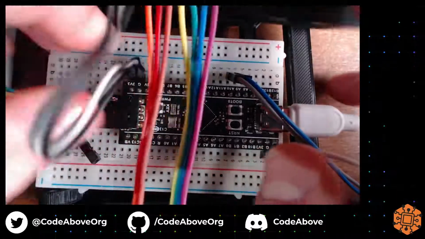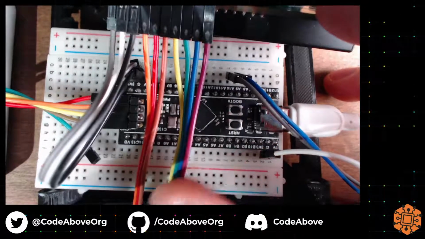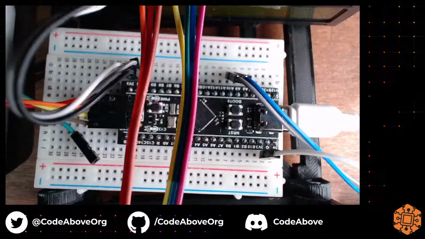Okay. And then we have a lot of other pins we have to control.